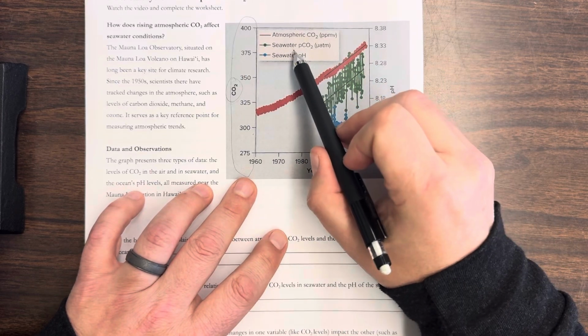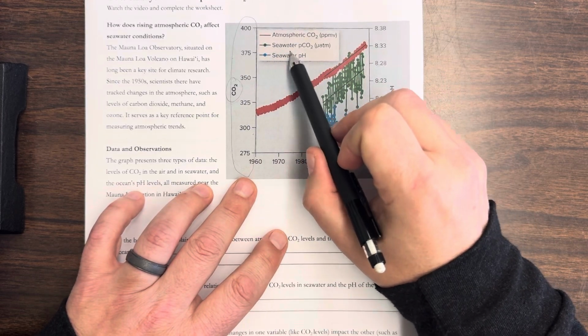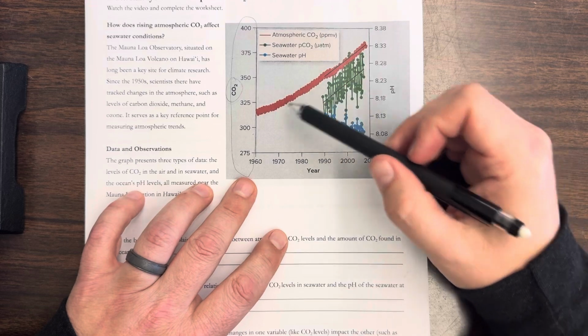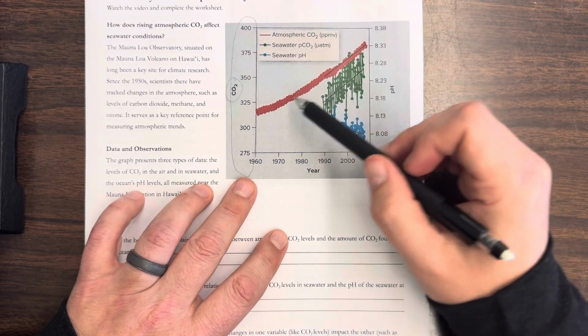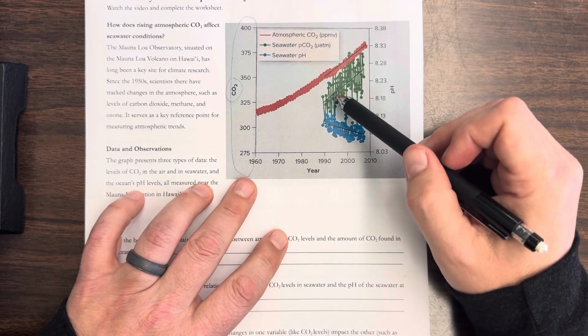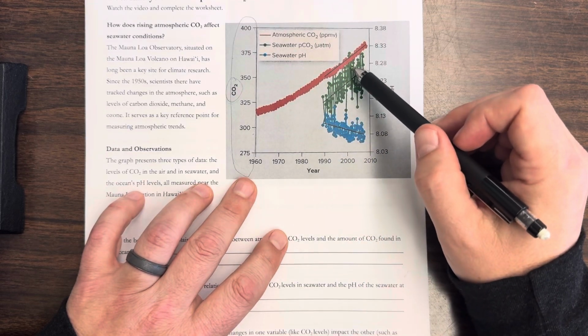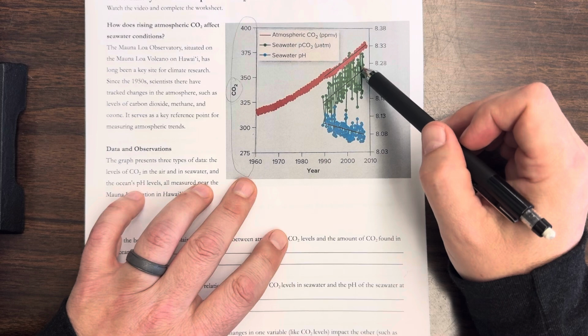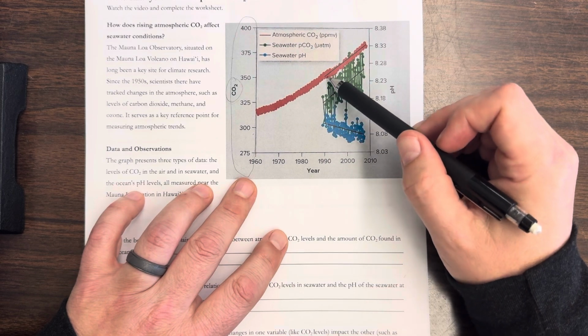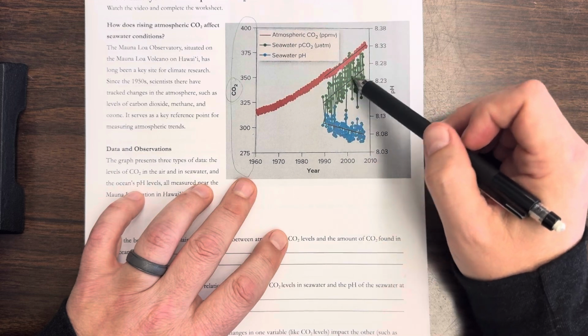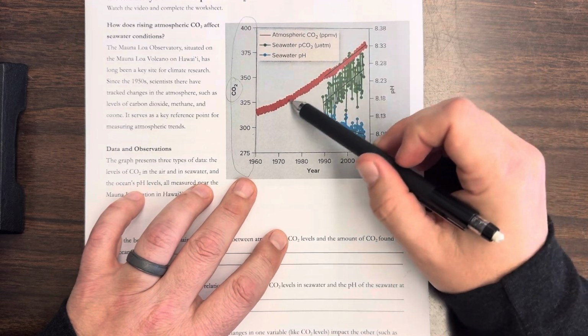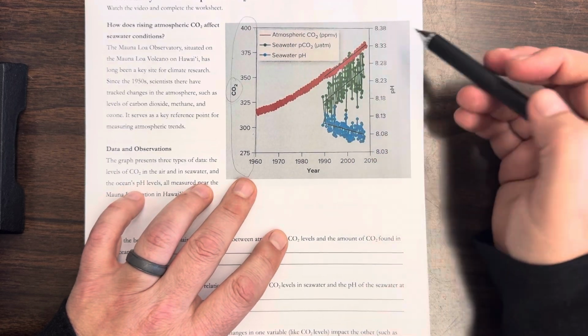In green, we see CO2 levels in the ocean. Now this is a different count. So you actually don't read the count here on either side. It just shows the concentration of CO2 in seawater since they started measuring it in the 1990s. So you see that rising just like you see this CO2 in the atmosphere rising.